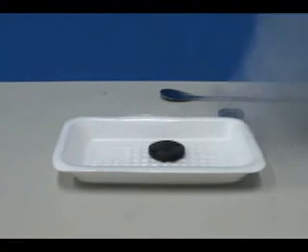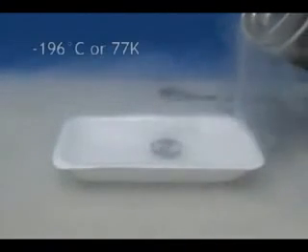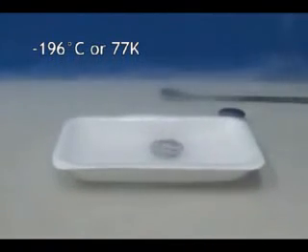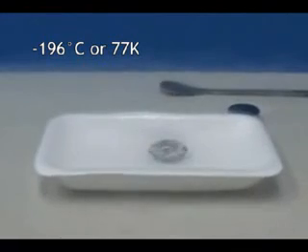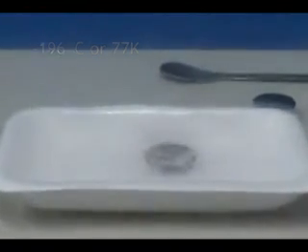The smoking liquid that is being poured onto the superconductor is liquid nitrogen. Its temperature is 196 degrees below zero Celsius, or 77 degrees Kelvin. The liquid near the superconductor undergoes intense boiling due to the heat that the liquid nitrogen absorbs from the superconductor. The liquid nitrogen becomes nitrogen gas, and the temperature of the superconductor drops gradually.